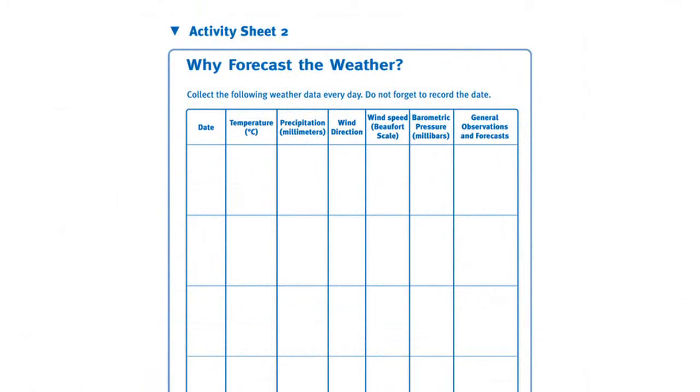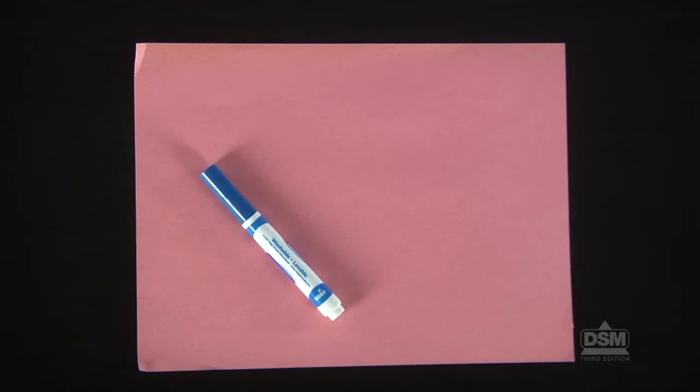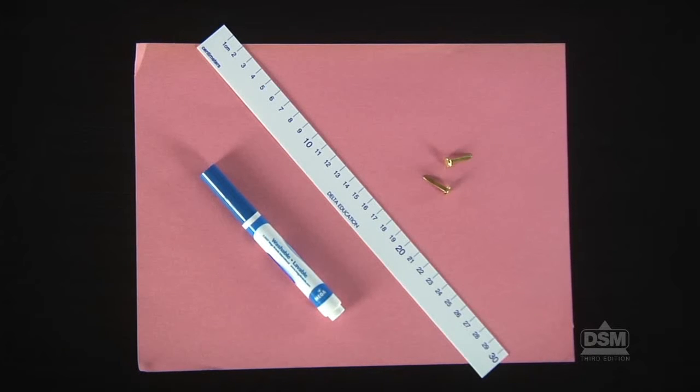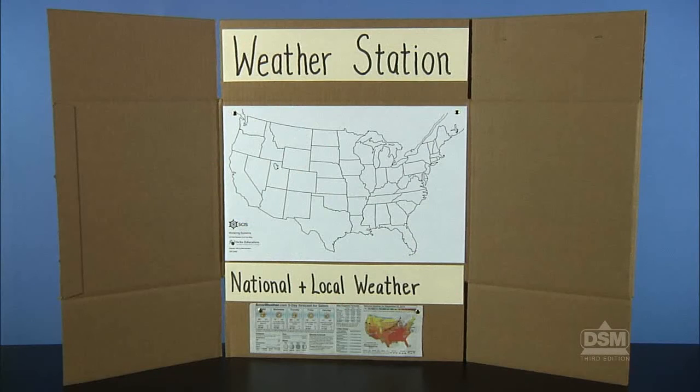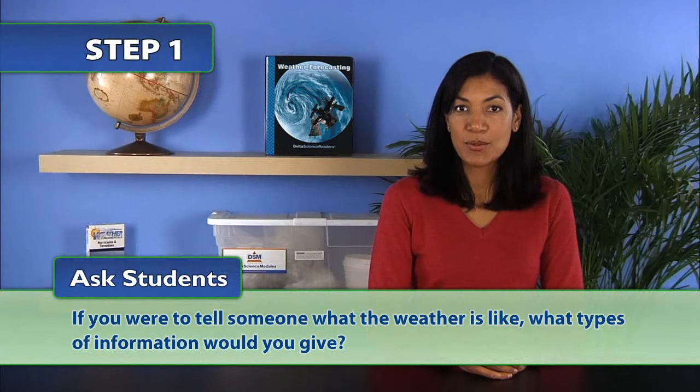To prepare for the activity, make 2 copies of Activity Sheet 2 for each student. If you have not already done so, collect weather reports. Each team should have a report that includes current national and local weather and forecasts. Each team of 2 will also need a piece of construction paper, a marker, a metric ruler, 2 paper fasteners, and their weather station.